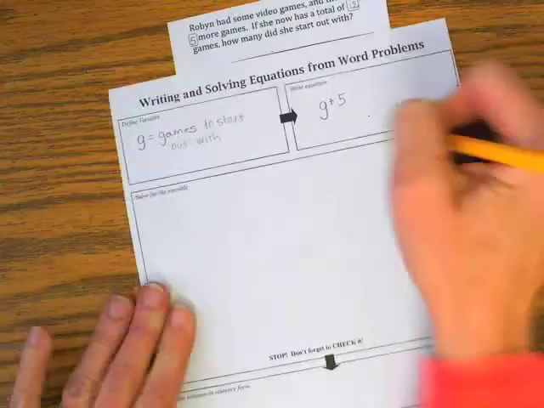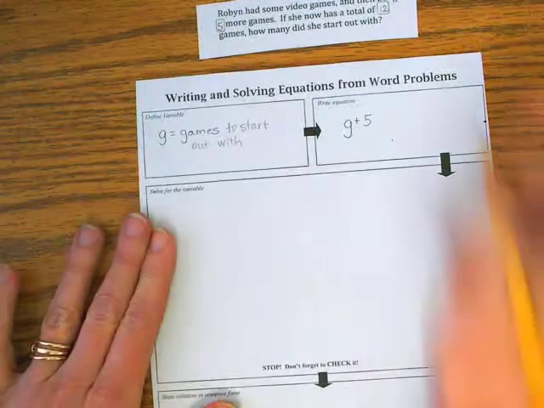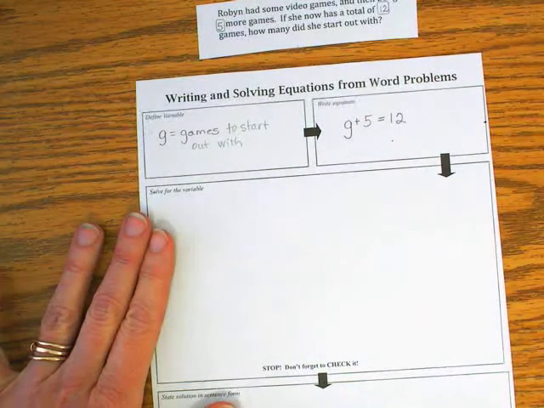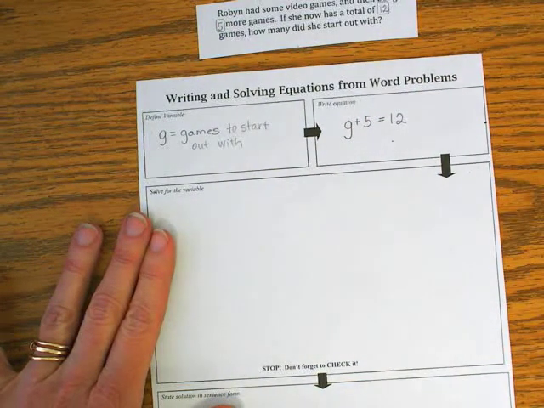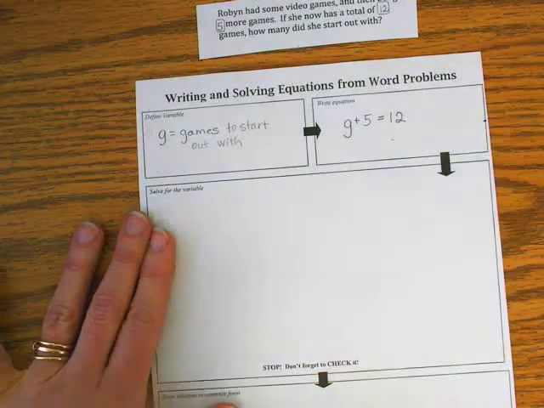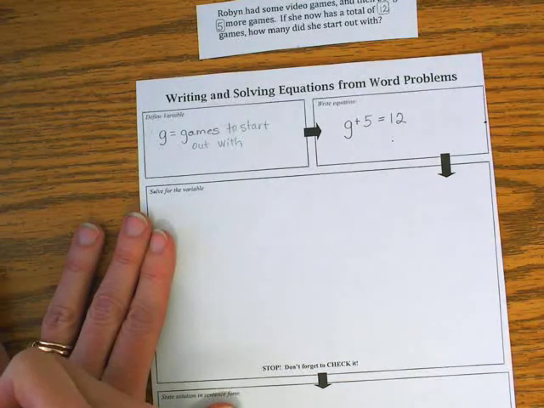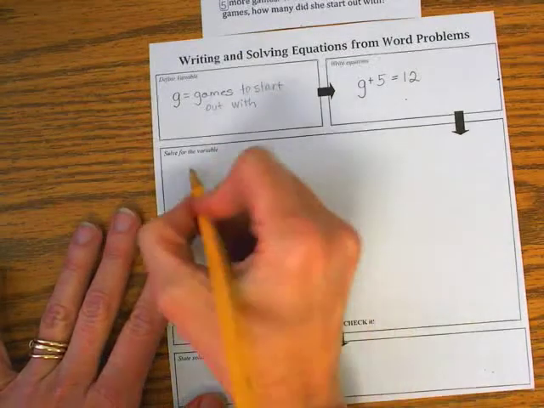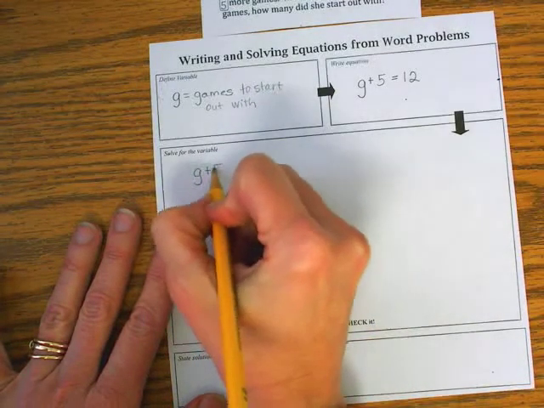Now she has 12 games. Now we have our equation. And I know that you already know how many games she started out with based on the numbers that we have here, but you still are going to have to go through the process for solving. So we have the equation g plus 5 equals 12.